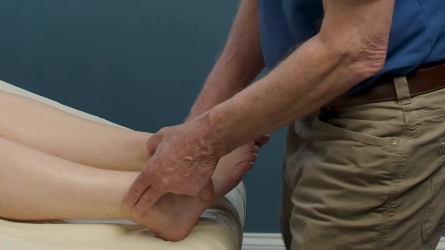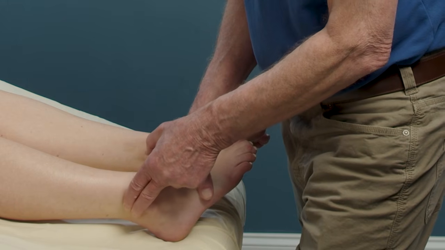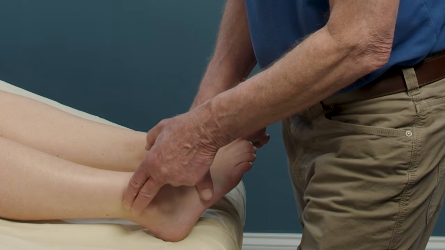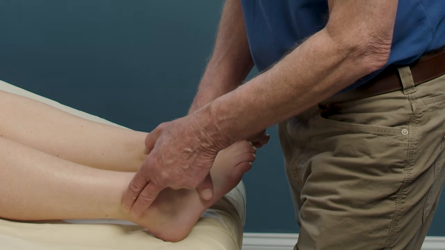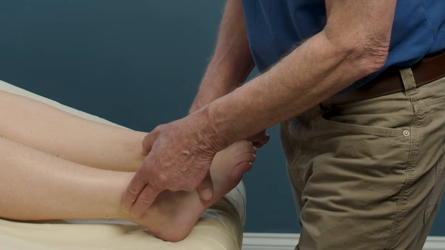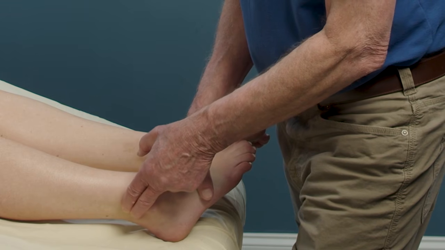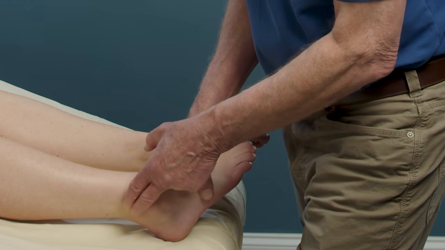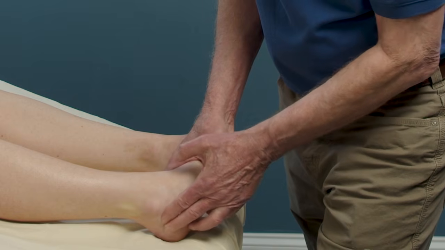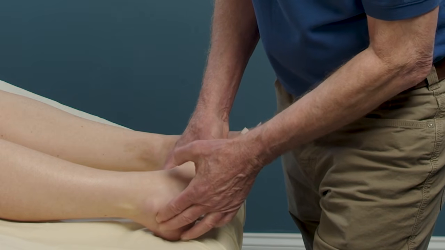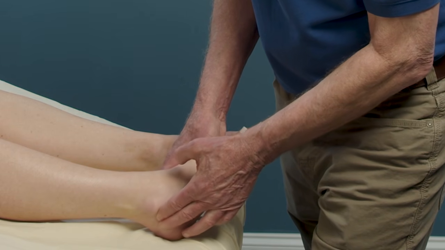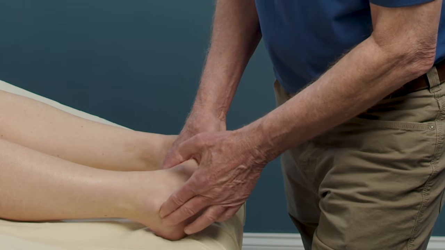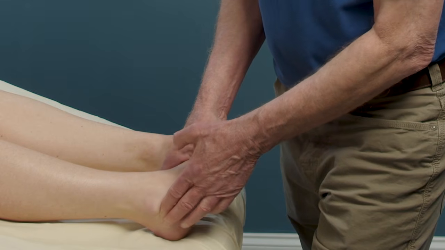The first application of deep transverse friction is about a minute, and we're trying to keep the discomfort level on about a 7 on a scale of 1 to 10. Typically, after a minute, the pain has diminished a bit. We could also be treating somewhere down here along just underneath the malleolus. Wherever the most painful spot is on the tendon unit is where we apply the deep transverse friction.